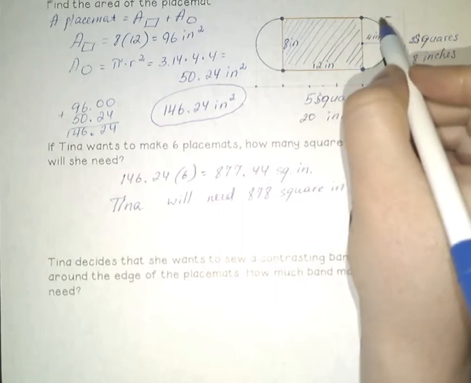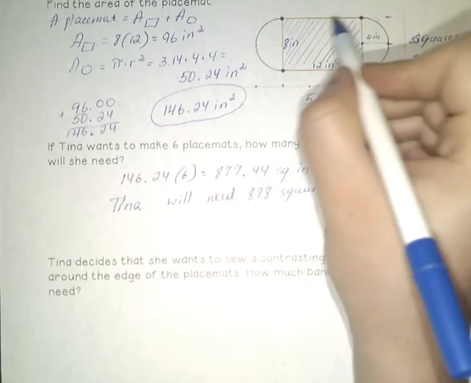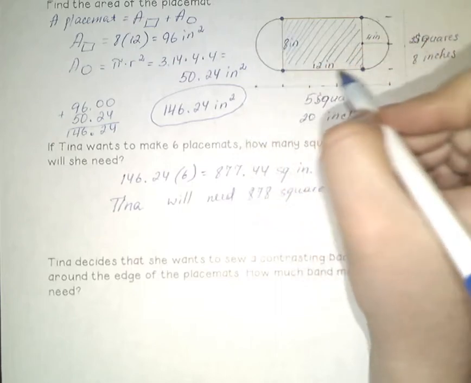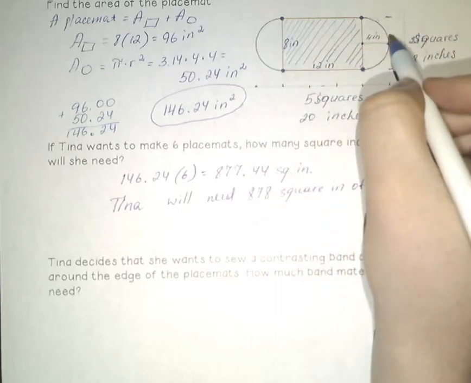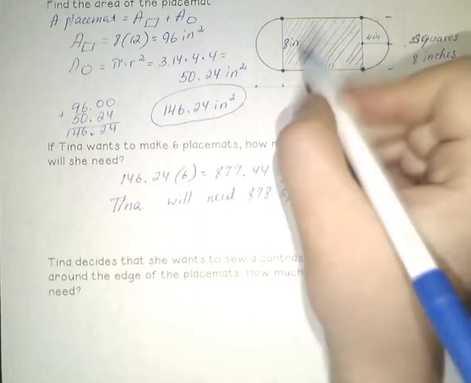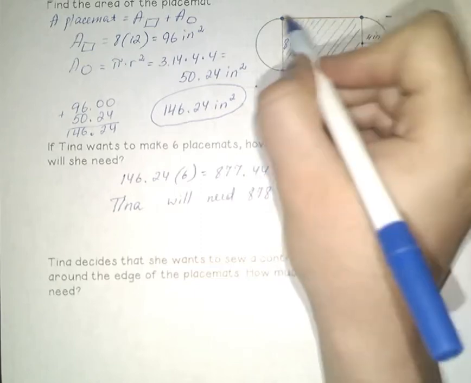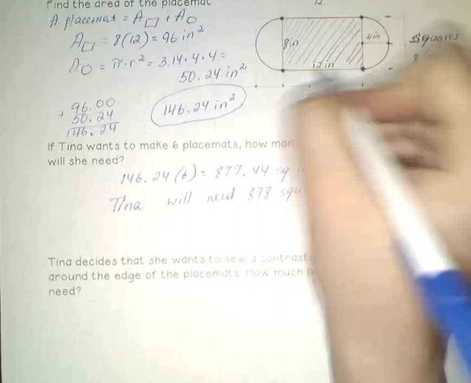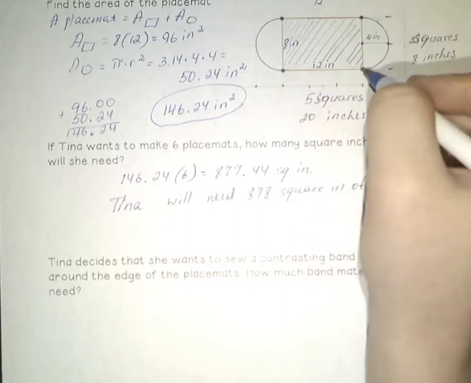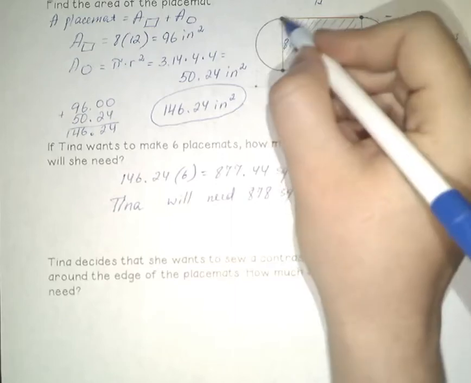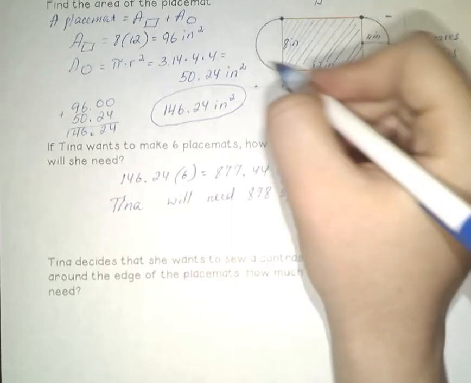To find the perimeter, we need to find the outside distance of the entire shape. I know that here we have 12 inches and here we have 12 inches. So 12 and 12. But we don't know what this distance right here is going to be.